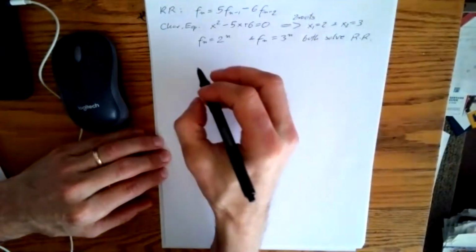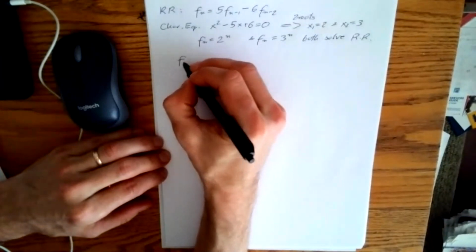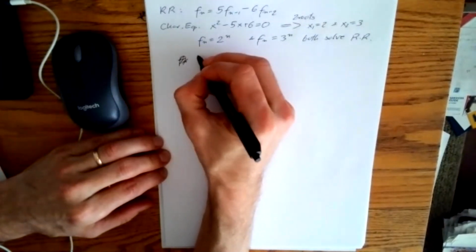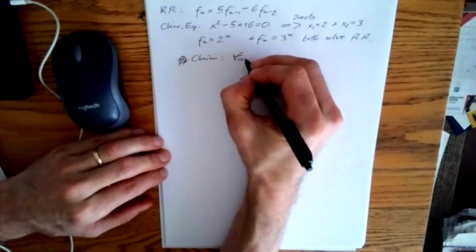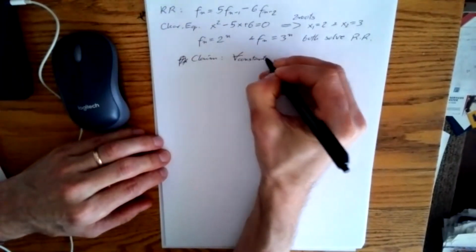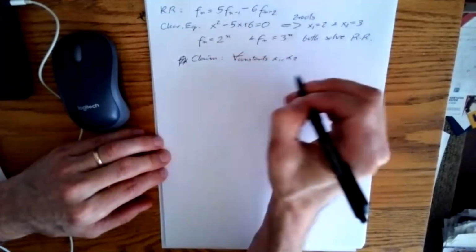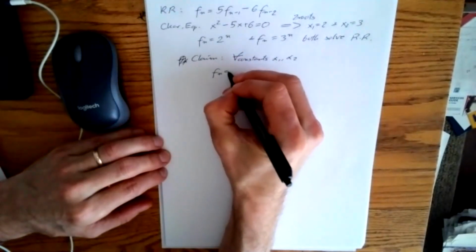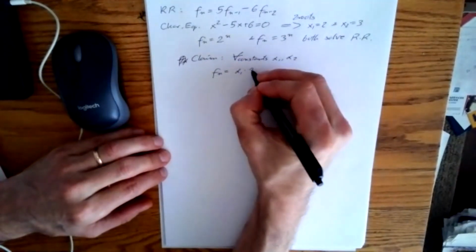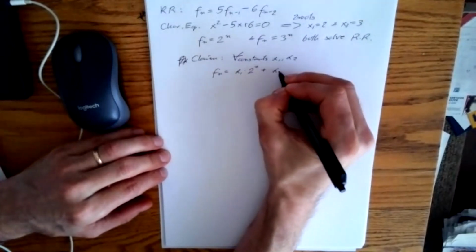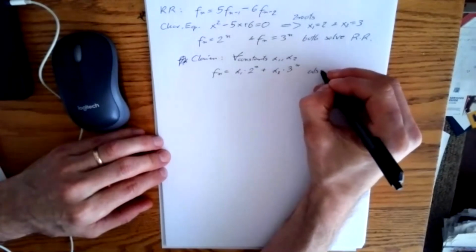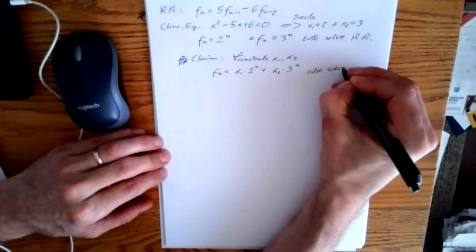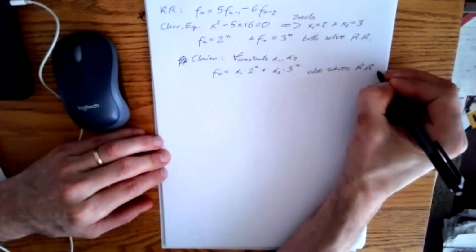Now my claim is that for any constants alpha 1, alpha 2, if I set F(n) to be alpha 1 times 2 to the n plus alpha 2 times 3 to the n, it also solves this recurrence relation.